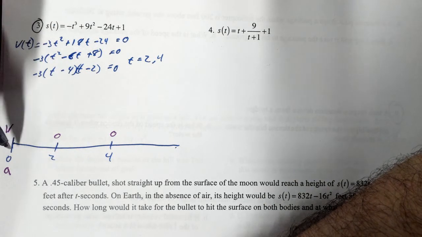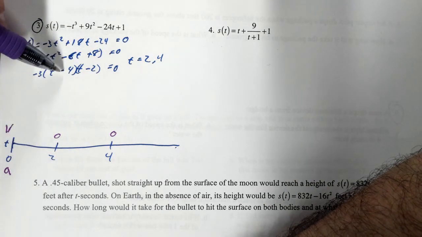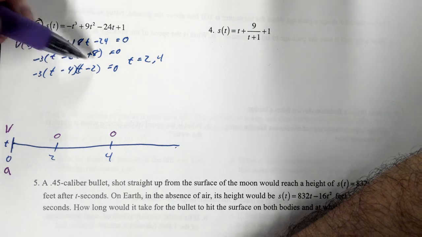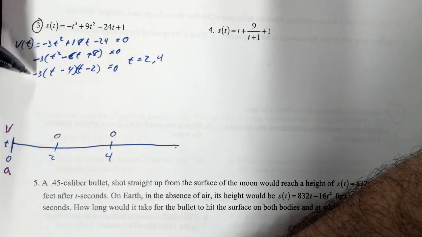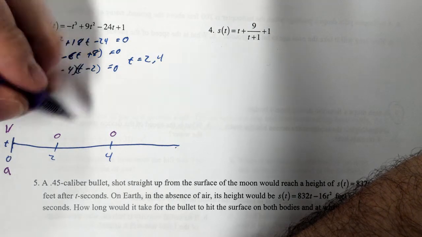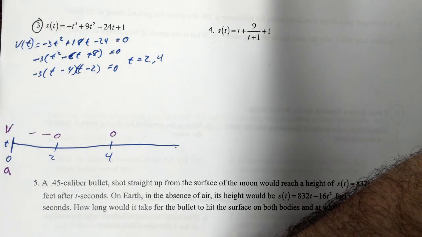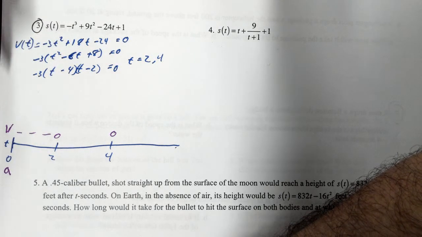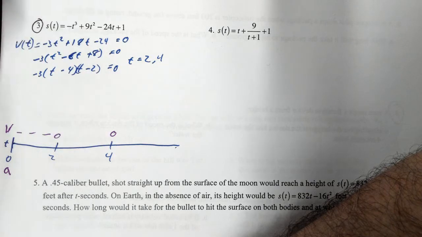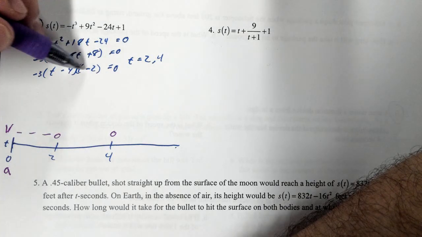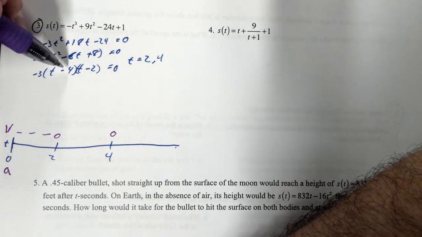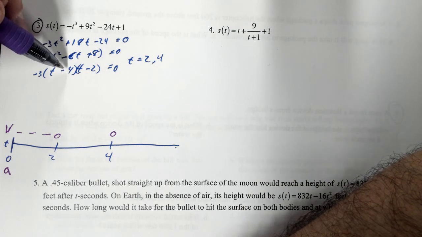When time is less than 2, we have to plug in 1. 1 minus 2, negative. 1 minus 4, negative. Negative times negative times a negative. It's going to be negative. If we plug in a number between 2 and 4, such as 3, 3 minus 2 is positive. 3 minus 4 is negative. And then times that negative.